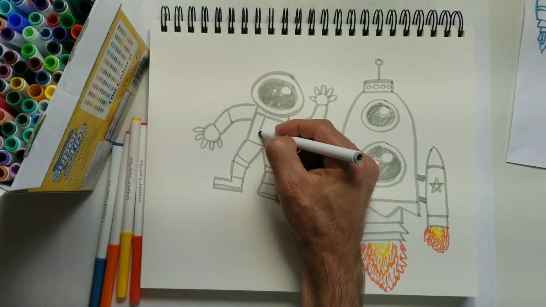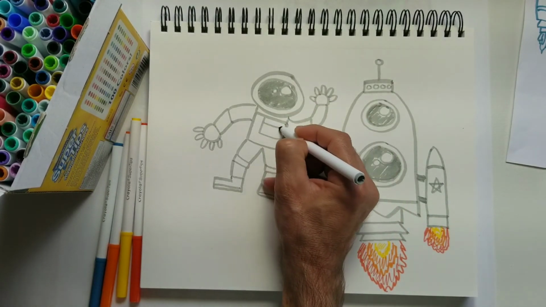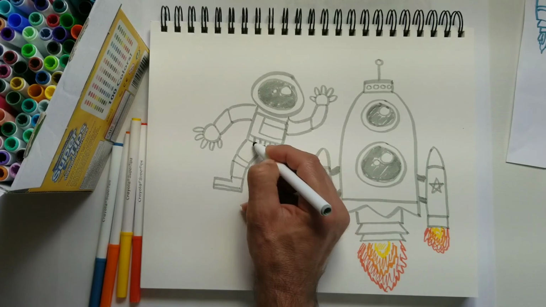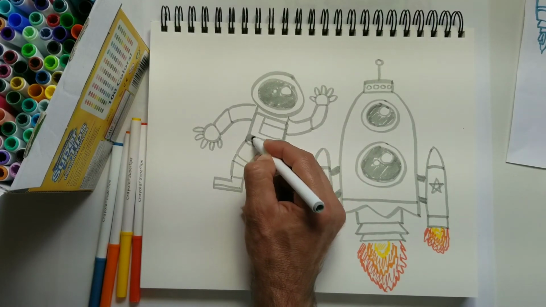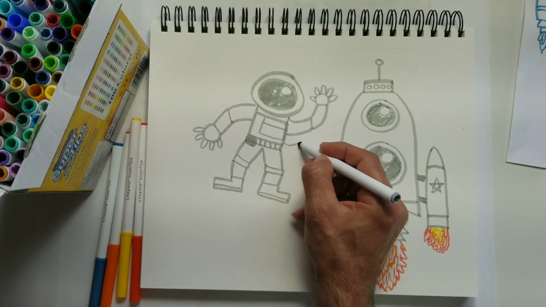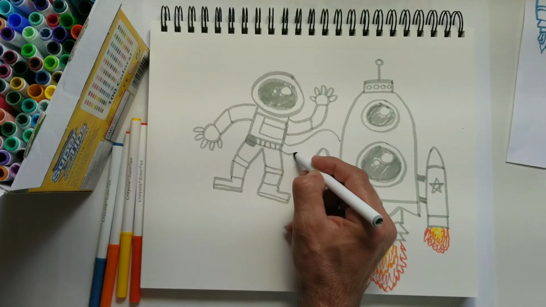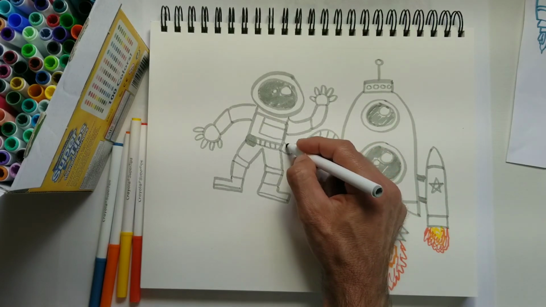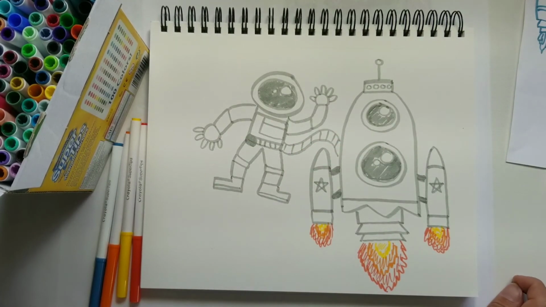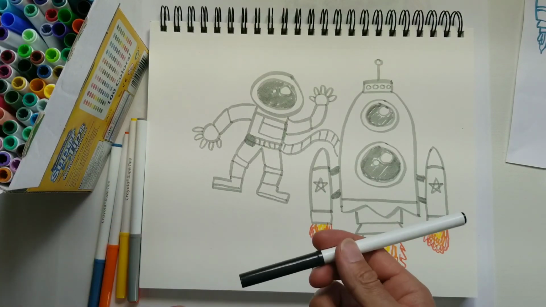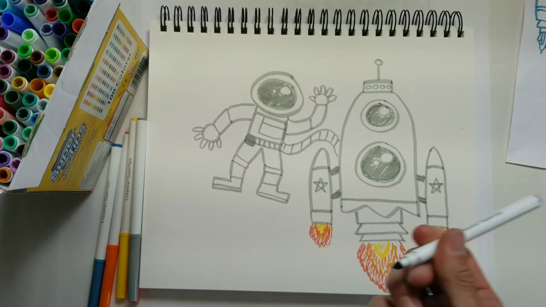Okay, let's give him a package on the front so he could keep his stuff. Let's give him a belt so we can keep his stuff. Let's connect him to the rocket with a hose. Okay, so that's our rocket and our spaceman. Okay, so now what we could do is add a little bit of details to it, and then you guys can color it in.